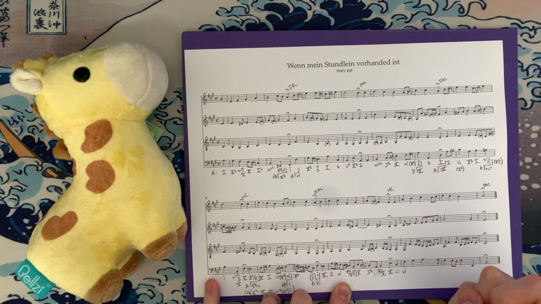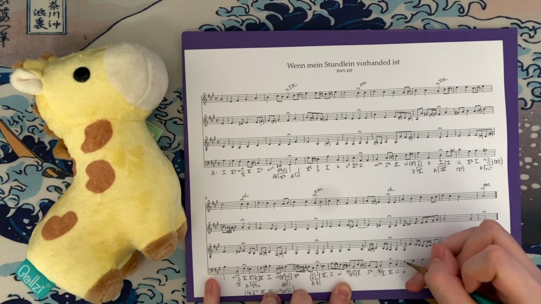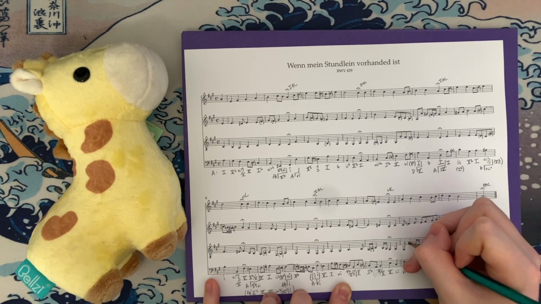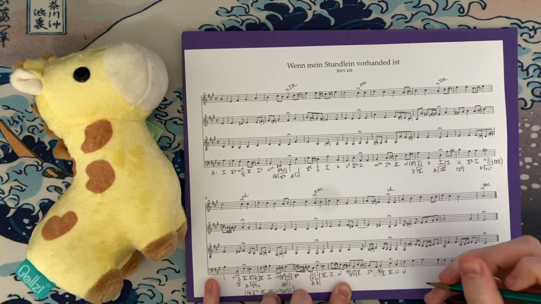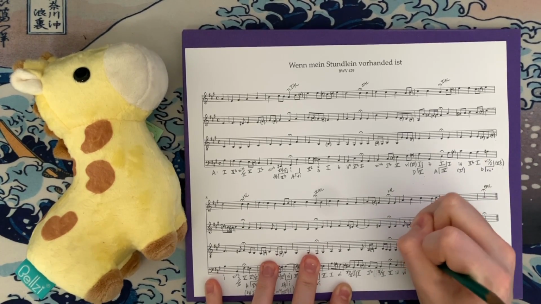Root position 6 chord, F sharp minor, F sharp, D, and A on this beat right here, even though these are non-chord tones. Or actually, that F sharp is a chord tone. Let me go ahead and erase that.